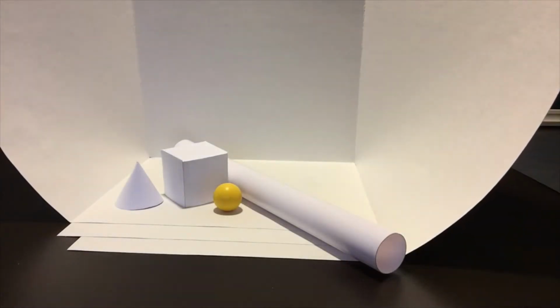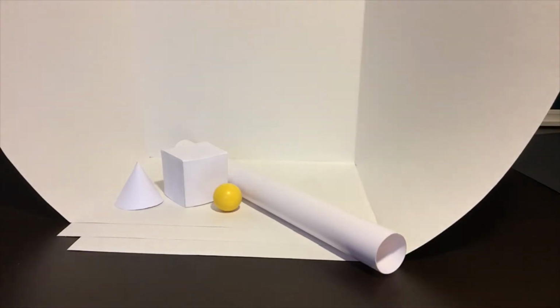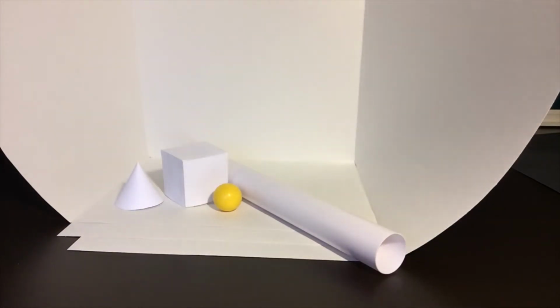Right now our light source is directly overhead. Now I'm going to be moving it further away, coming this way, and you can start to see it changes the angle of those shadows. Look how the shadows are getting longer, just like the sun does as we run out of space for our light to be above our objects.